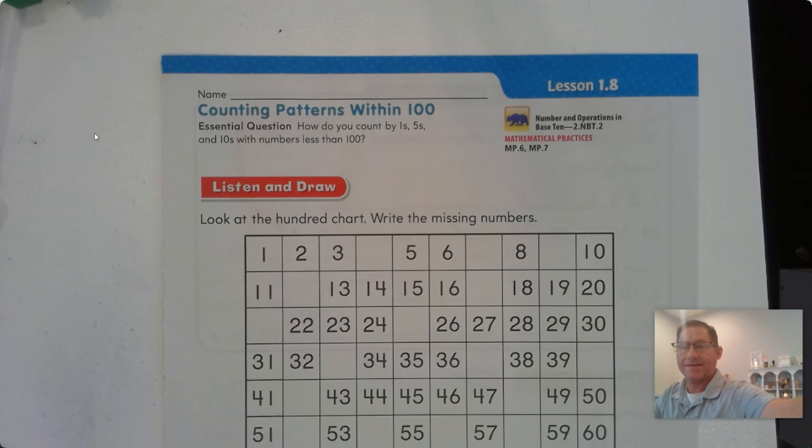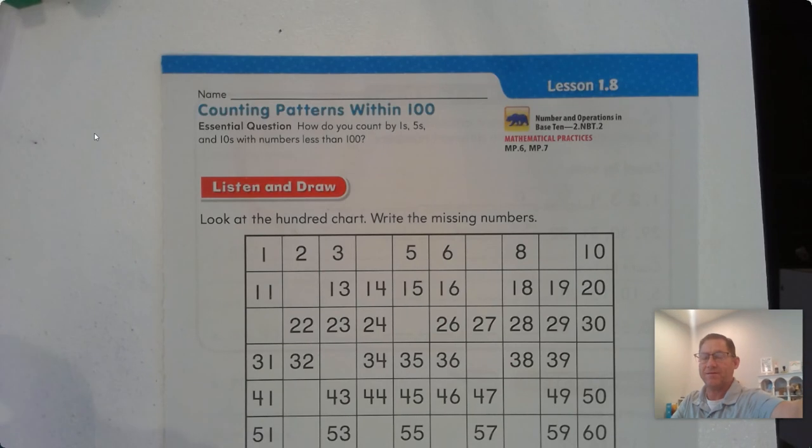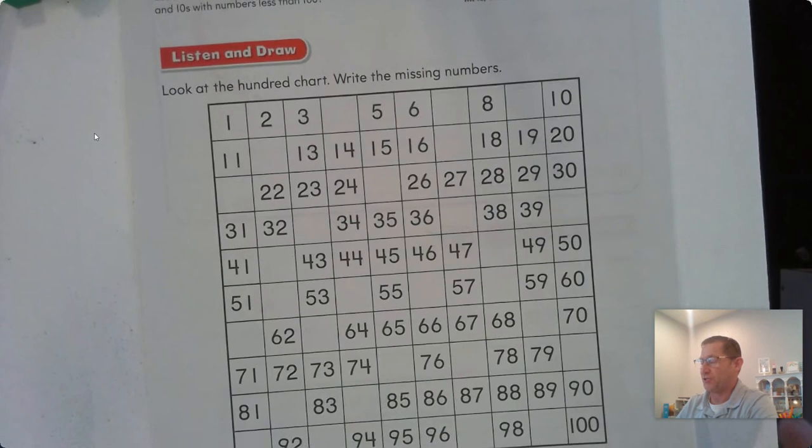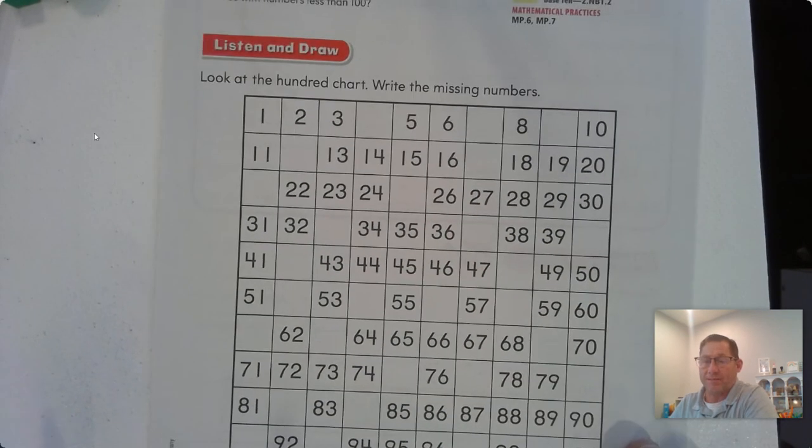Hello, everybody. In today's lesson, lesson 1.8 of the second grade Go Math textbook, we're going to be working with counting patterns within 100. And we're specifically going to focus on counting by ones, fives, and tens to numbers that are less than 100. Okay. And so let's start by looking at this 100 chart to review counting by ones.